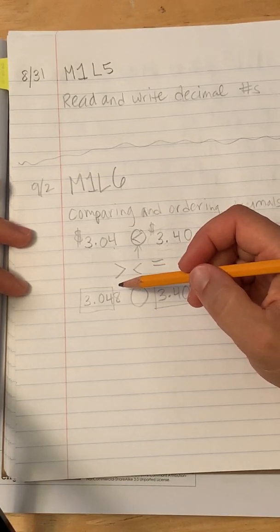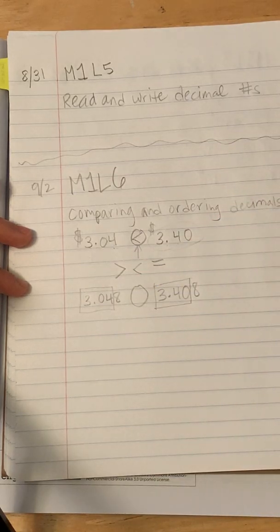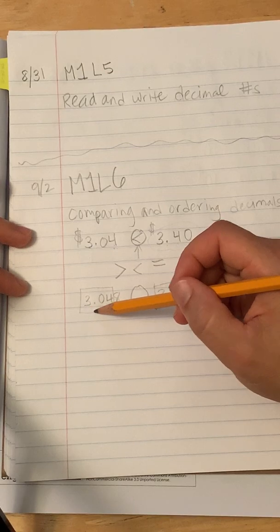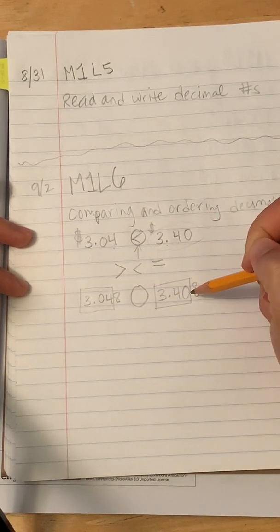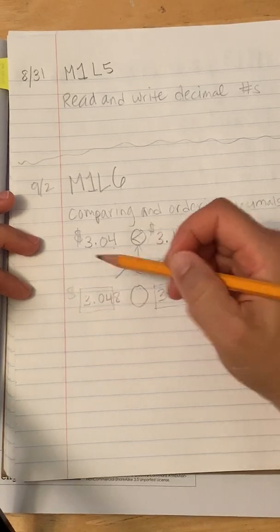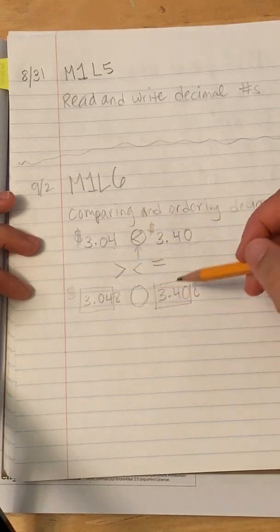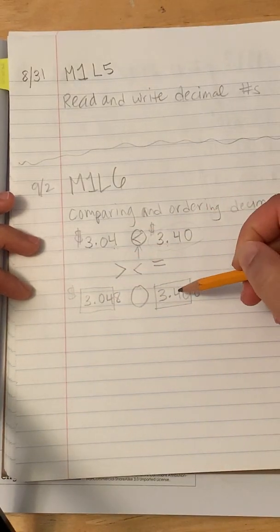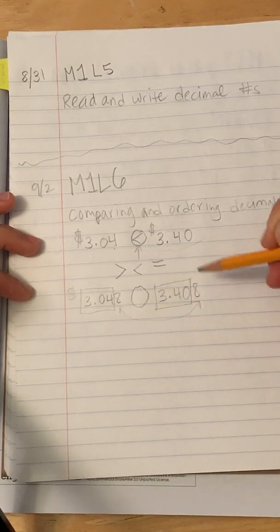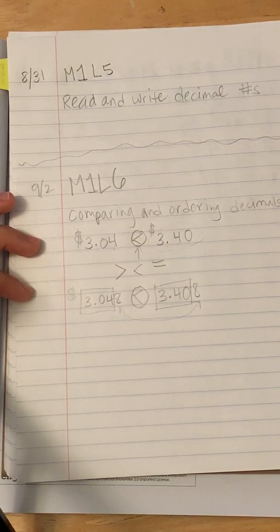Oh, no, actually that didn't make sense what I just said. I can still figure it out. If I read the digits that I can read as money, it would still be $3.04 and $3.40. I still know this one is larger even though the 8s are the same. So it would still be larger.